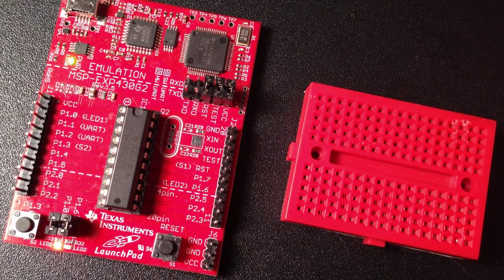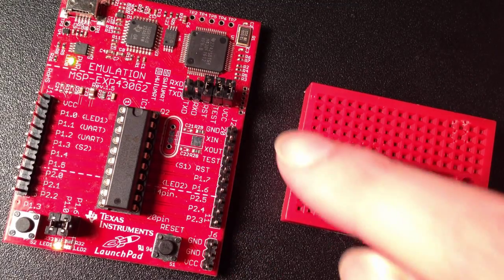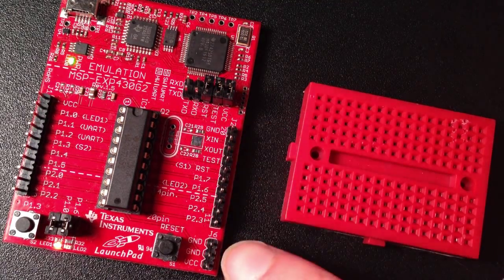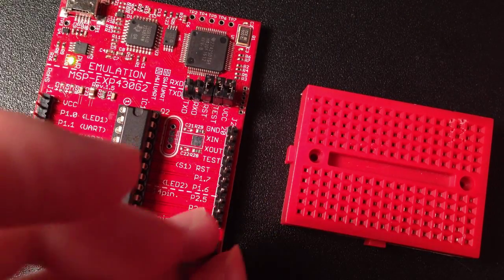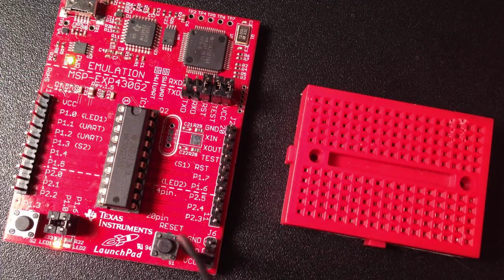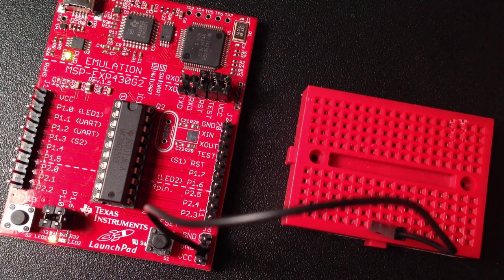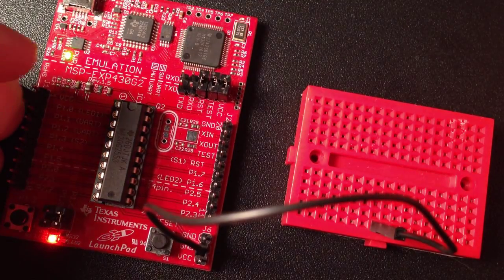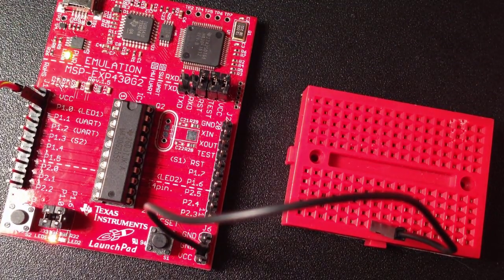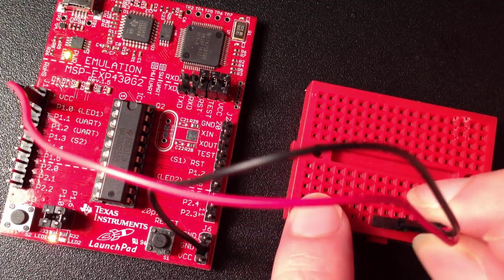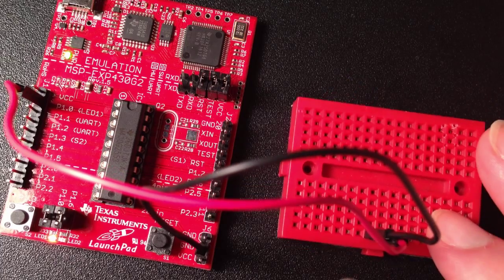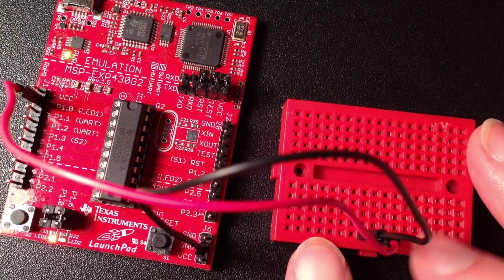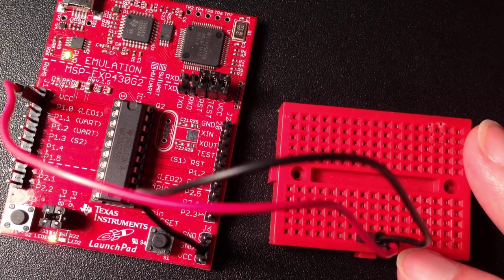and we need to pull one of these ground pins to the board. There are 3 of them. It doesn't matter which one you choose, they all do the same thing. So I'll just pick this one and put it here, and then take this port pin and do the same. So P1.0, and we'll put it right next to that. So now we have our ground on the left and our power on the right.